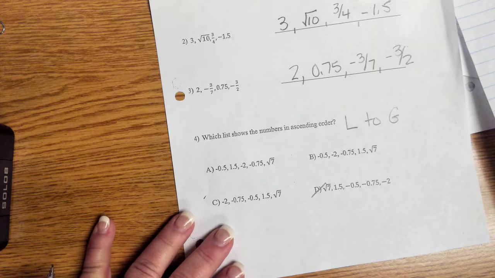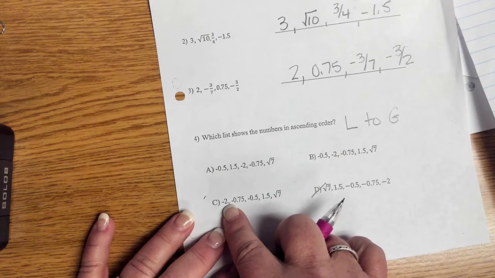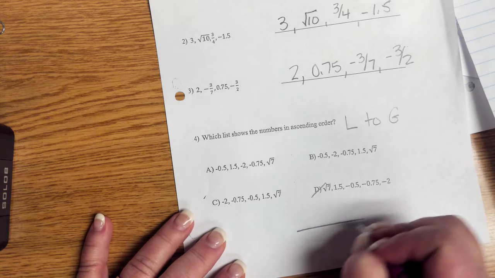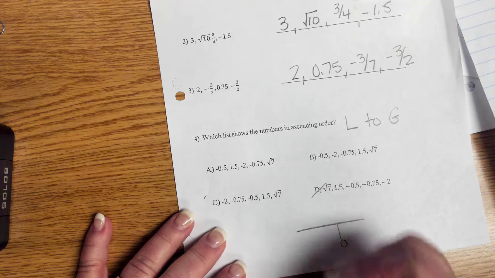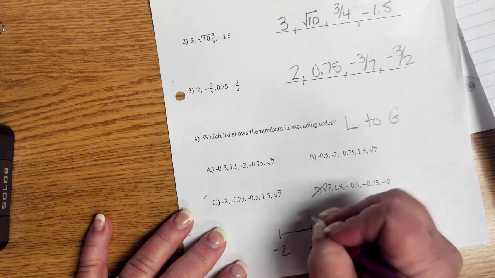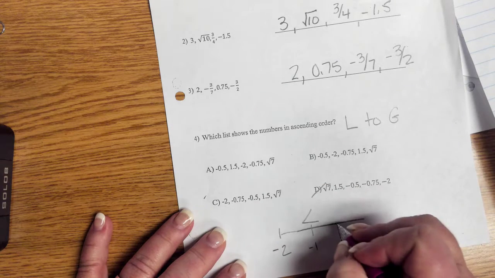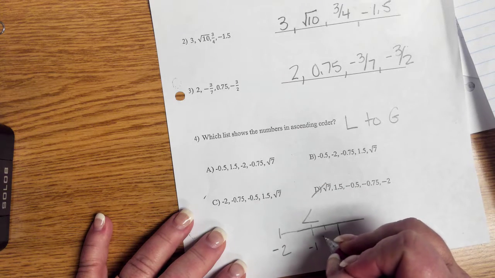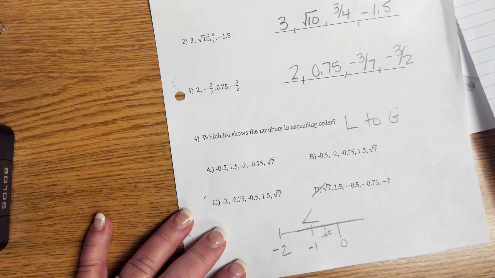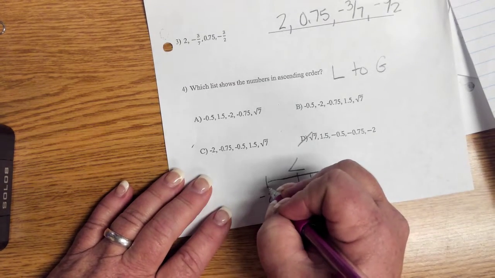So I've got negative 0.5 twice, and I have negative 2. Well, if I use my little chart, and I go, negative 1, negative 2, less than, negative 0.5 is going to be like right here, right? Is that correct? Okay. Here's negative 2.